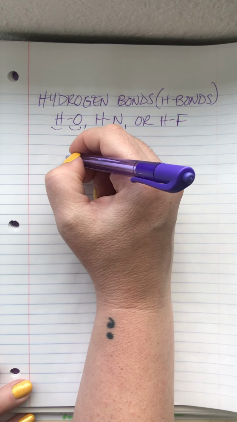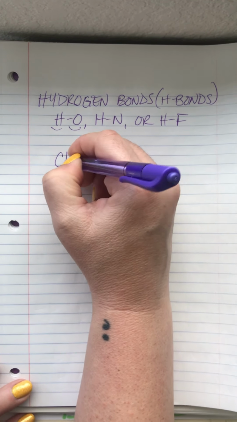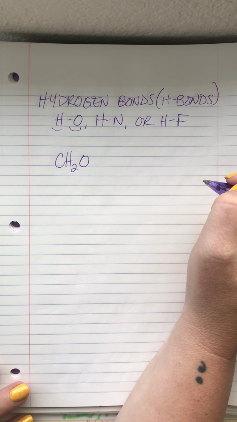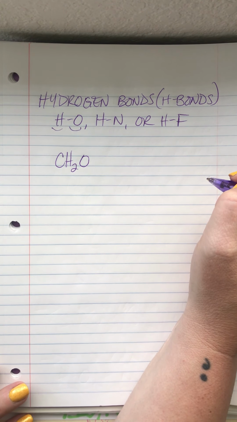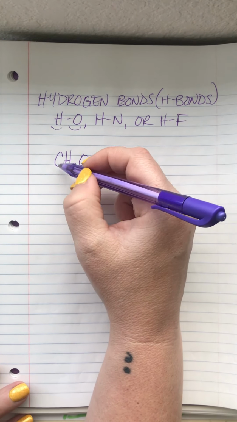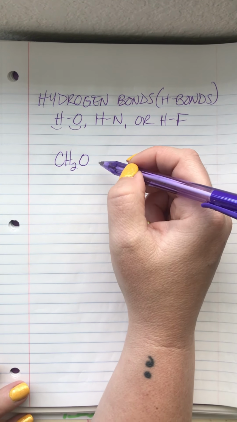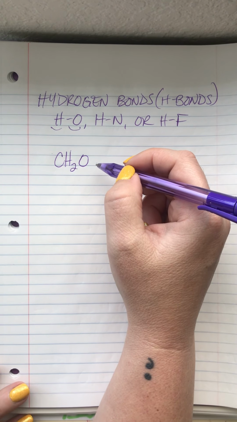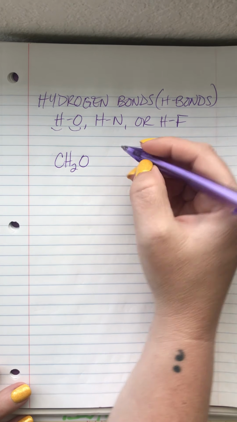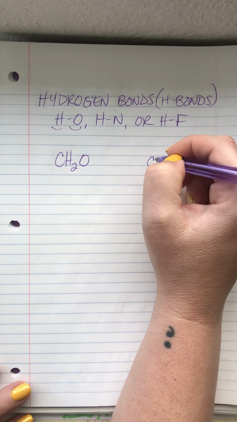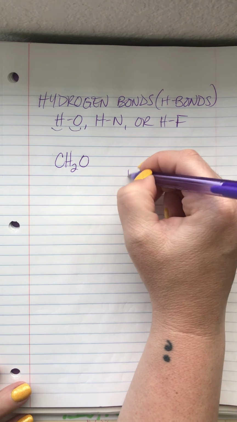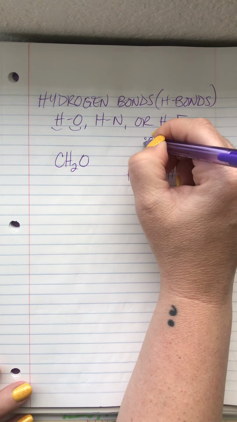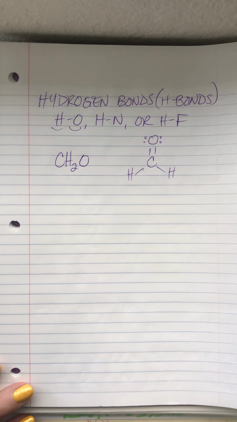So let me give you an example. If we have this molecule, right? Hopefully you maybe can't see just by looking at this, but hopefully you have a little bit of intuition about the connectivity of the atoms, right? So this molecule is going to have carbon in the center, hydrogen, hydrogen, and oxygen up top here, right?